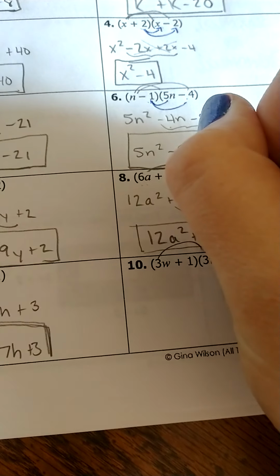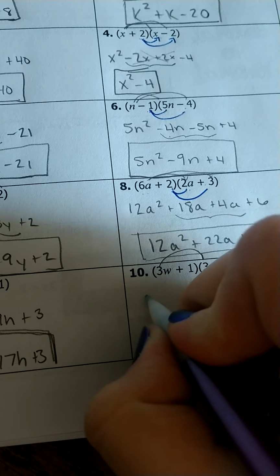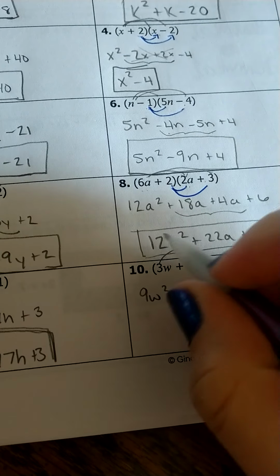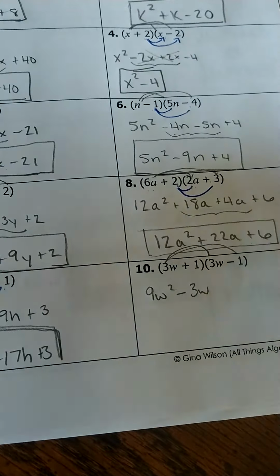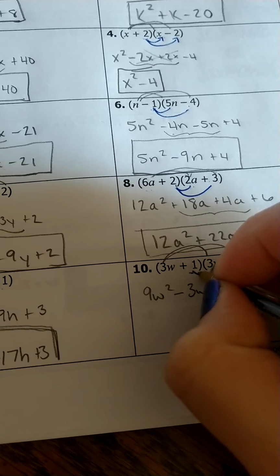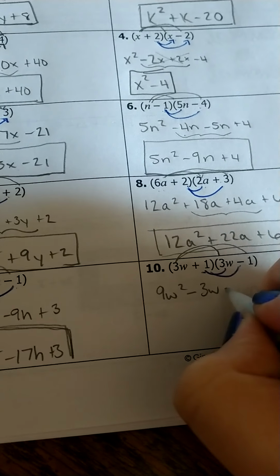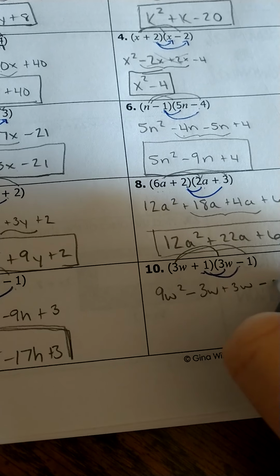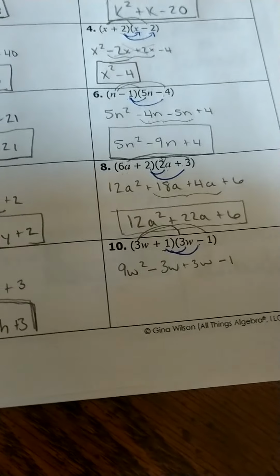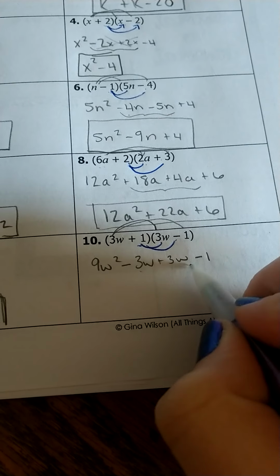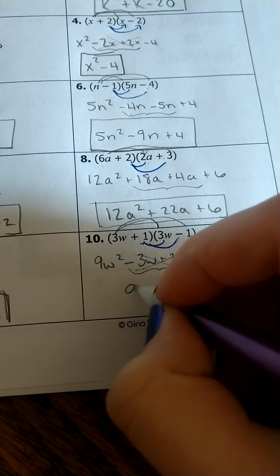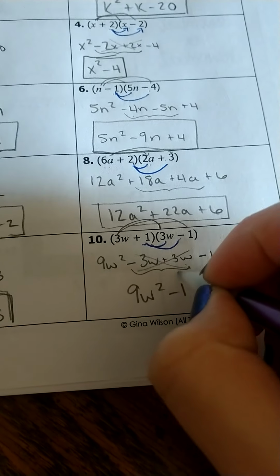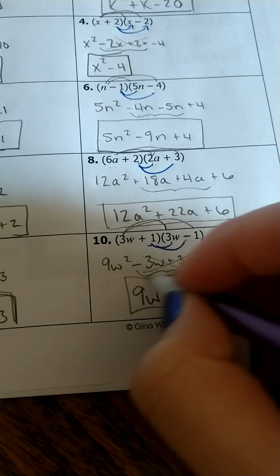So 3w times 3w. 3 times 3 is 9, so you get 9w squared. 3w times negative 1 is a negative 3w. And then we've got to come through here and distribute again. So plus 3w minus 1. Well, look, you got negative 3w plus 3w. What happens when I combine those? They cancel. So I get 9w squared minus 1. Those ones are so nice. I like those.